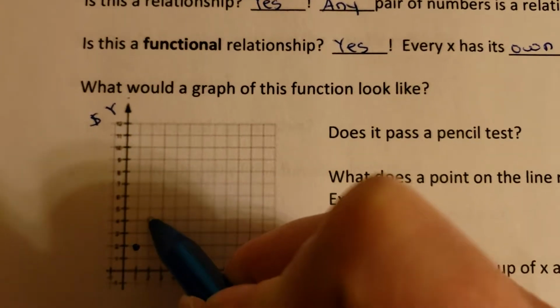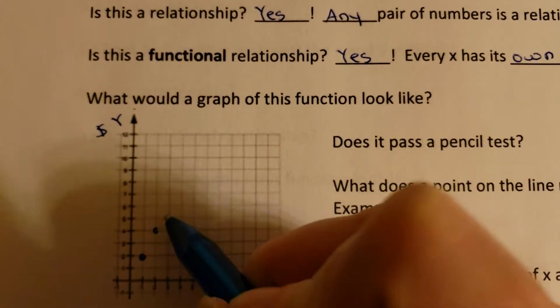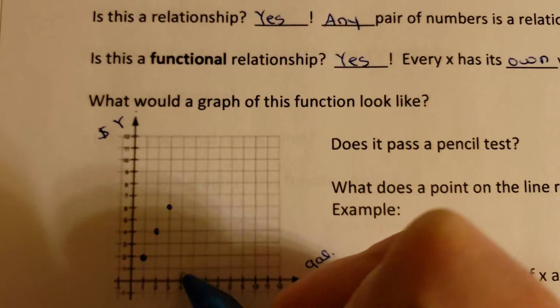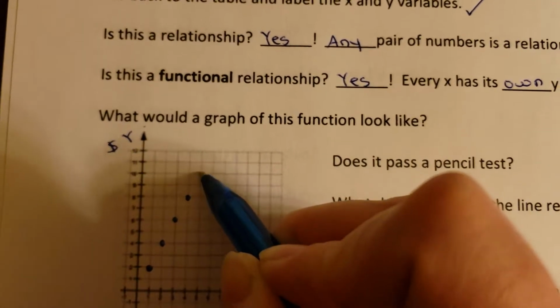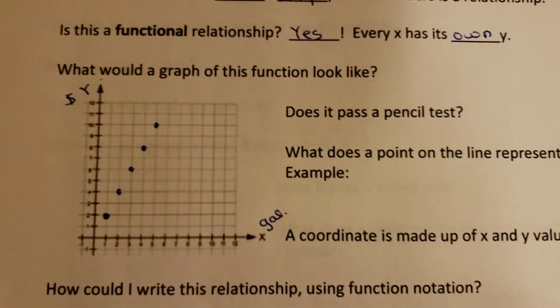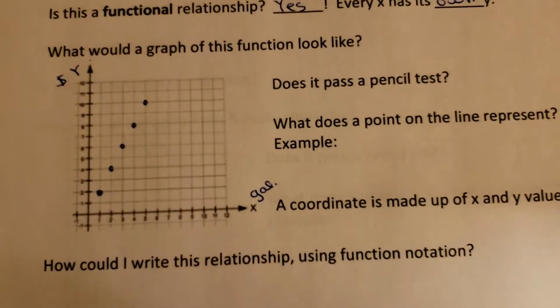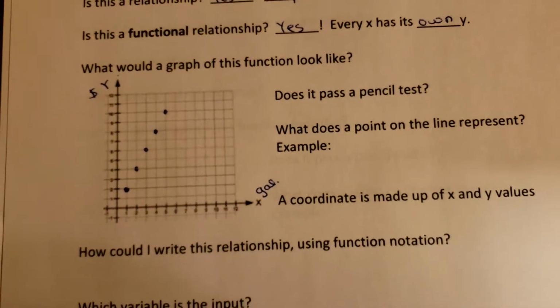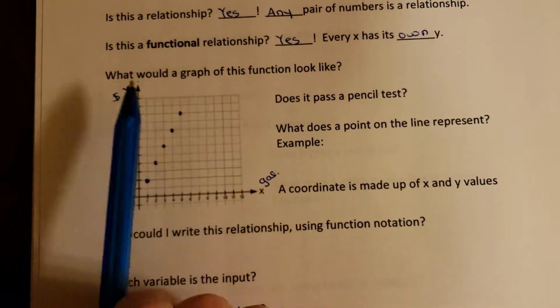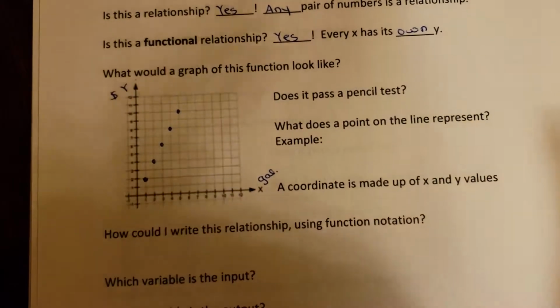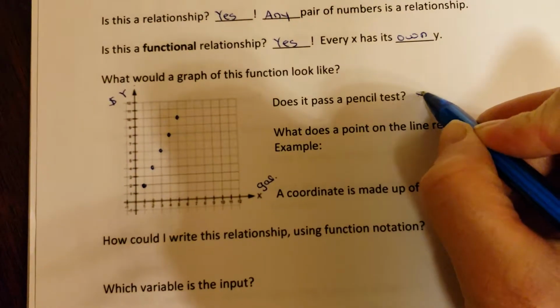2 gallons was about $4. 3 was about 6. 4 was about 8. 5 was about 10. I'm not going to keep going because that's as much as my gas can will hold. And so, would this pass the pencil test? Yeah. If I pass my pencil across, it's only going to hit 1 point at a time.